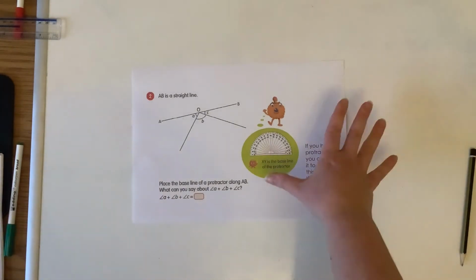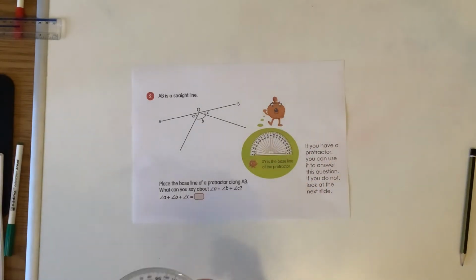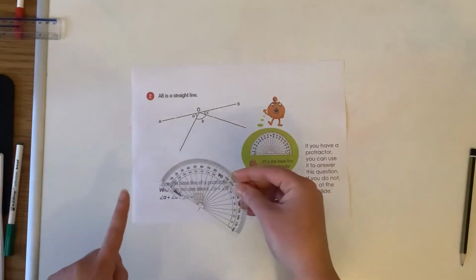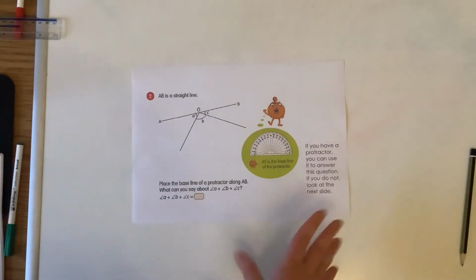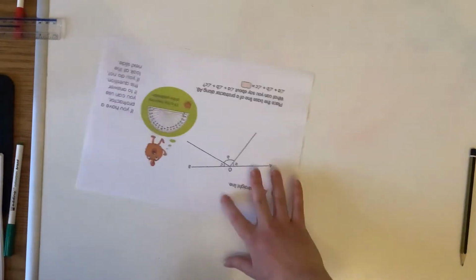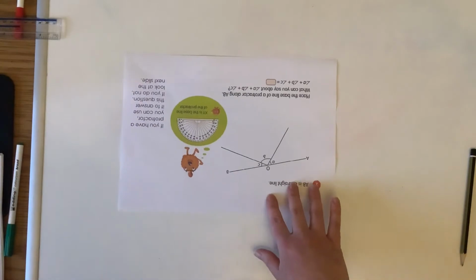If you either aren't able to print this out at home or have access to a protractor, don't worry, I'm going to do it now, so you can pause the video and still have a go. So what I need to do is with my protractor, I need to line up my baseline against the line AB. It's probably going to be easier if I just turn that up the right way, probably make it a little bit easier for you to see also at home.